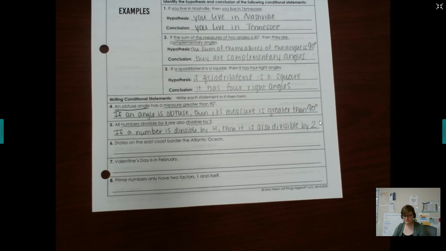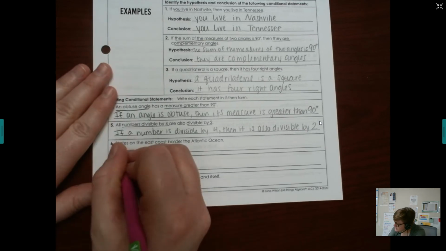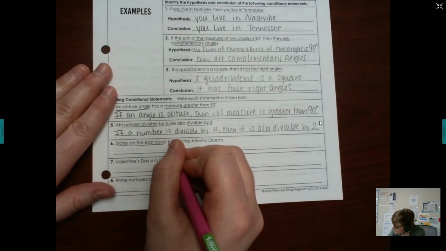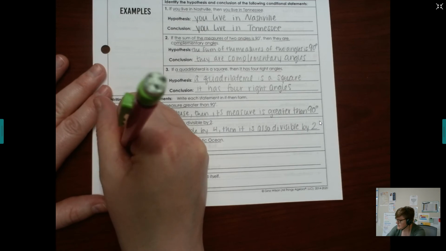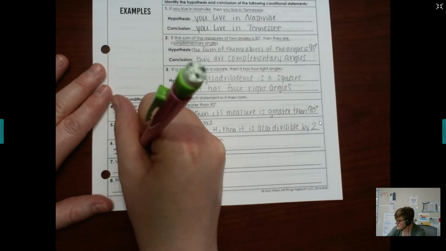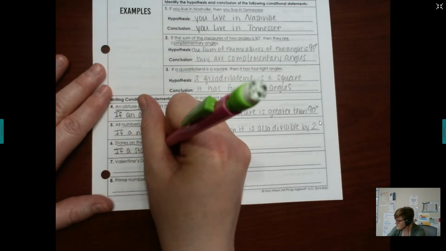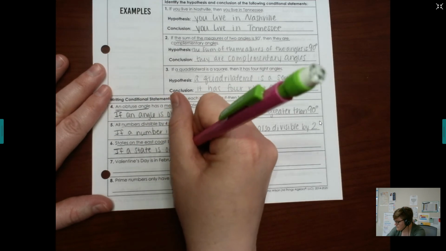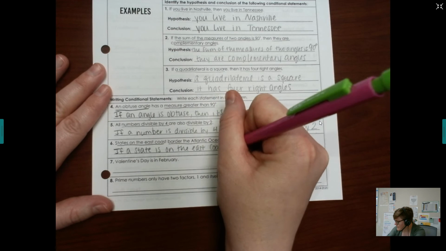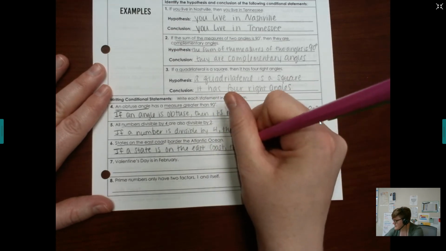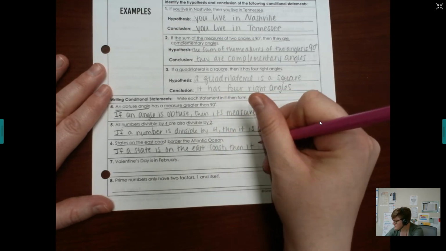All right. So the next one, states on the East Coast border the Atlantic Ocean. So if a state is on the East Coast, then it borders the Atlantic Ocean.